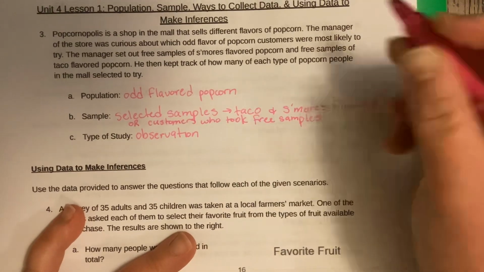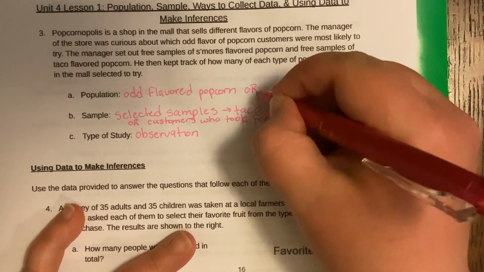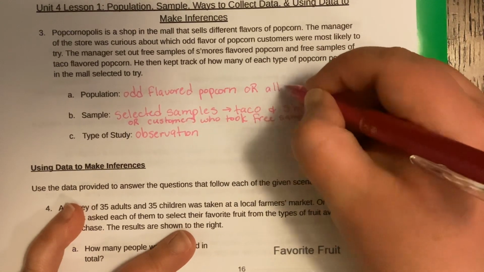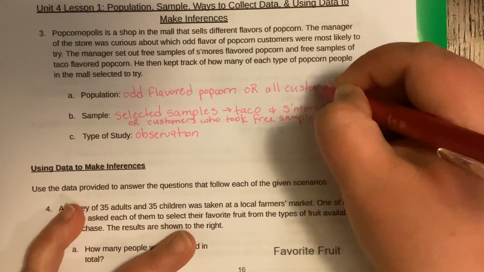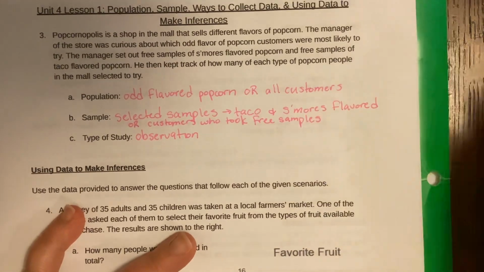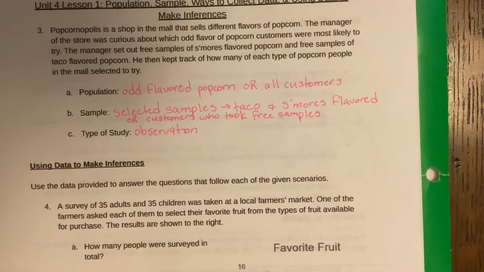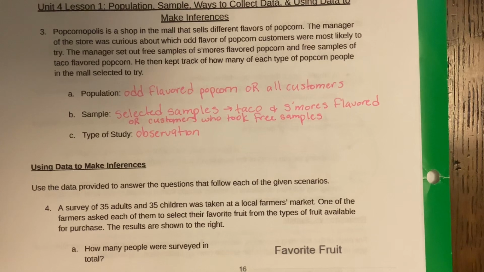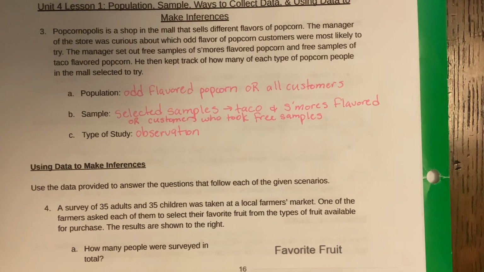And they represent the larger population of all customers. It could be looked at either way. All right, so that is different ways to collect data and what a population and a sample are. So basically, a sample is a smaller group of the population, so they should be the same thing.